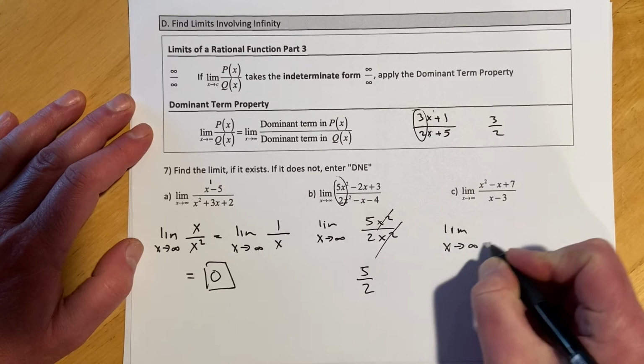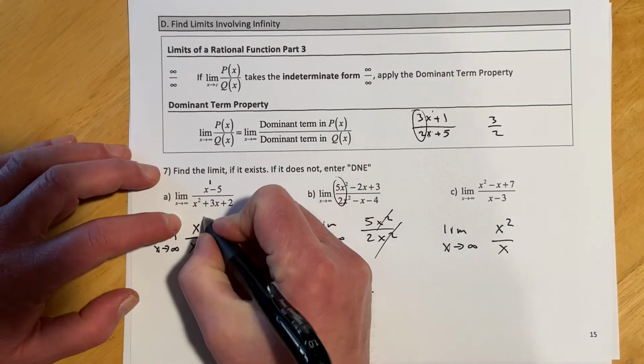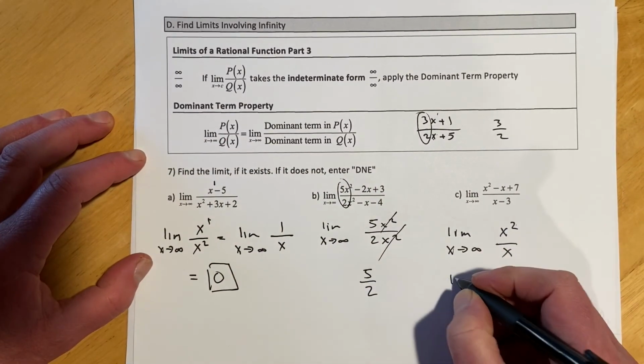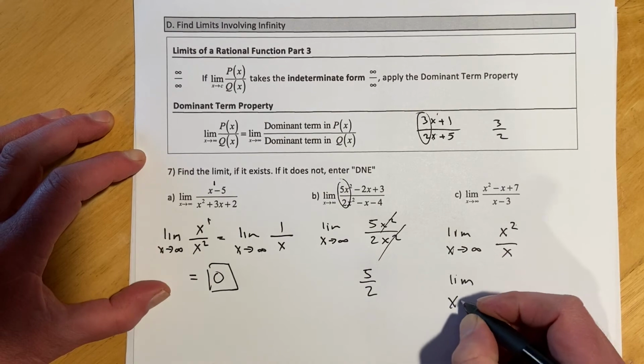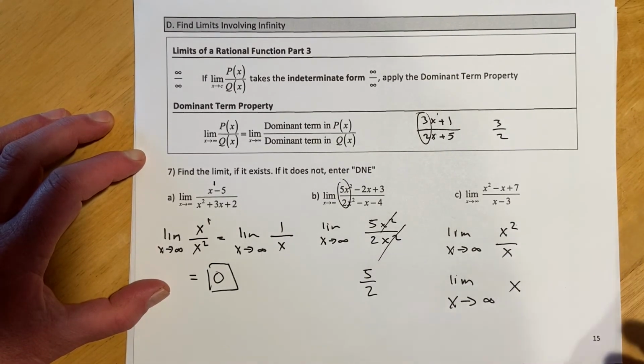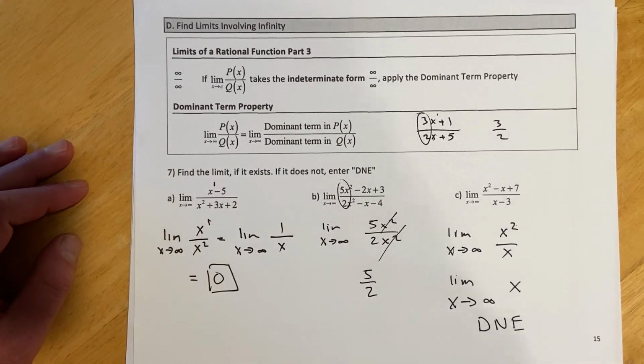And then this last one, if I try this, I'll end up with the limit as x goes to infinity of x squared over x. So notice the first was small over big, and now we're big over small. When I reduce this one, I get the limit as x goes to infinity of x, and that would be infinite, right? So that is a DNE. And that is how those work.